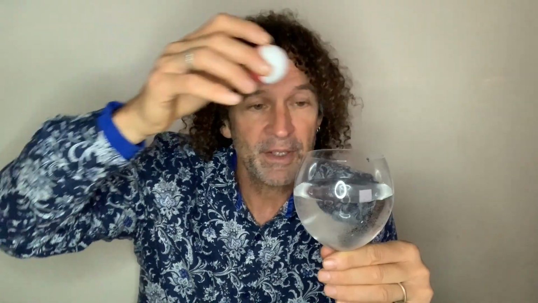So another contact force is buoyancy. Buoyancy is directly in contact. We normally associate it with liquids. And what happens is, if I were to put a table tennis ball into a glass, we can see that the table tennis ball floats. It's got an upthrust, sometimes called.